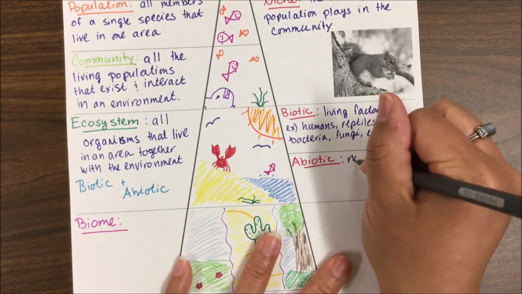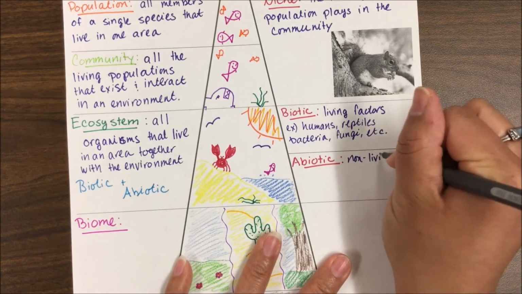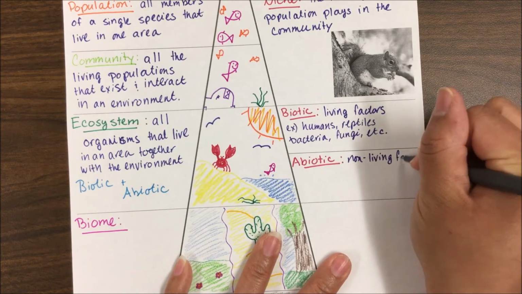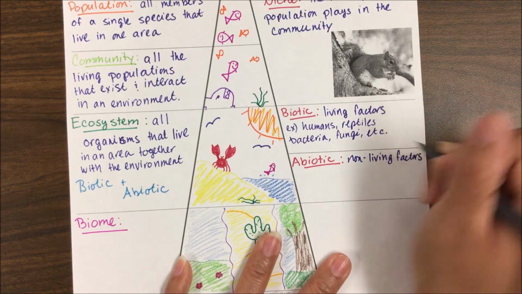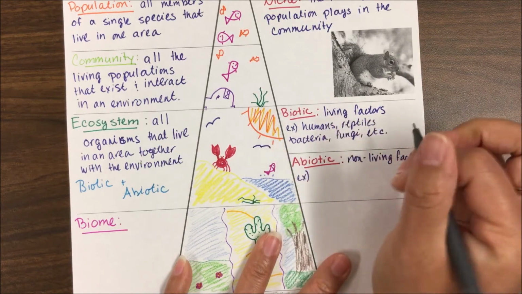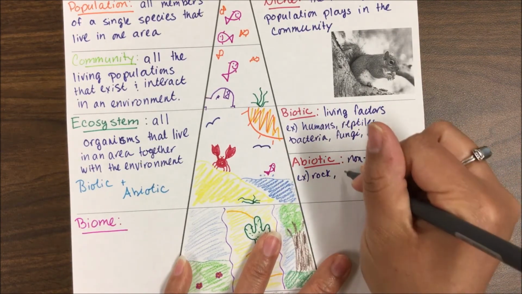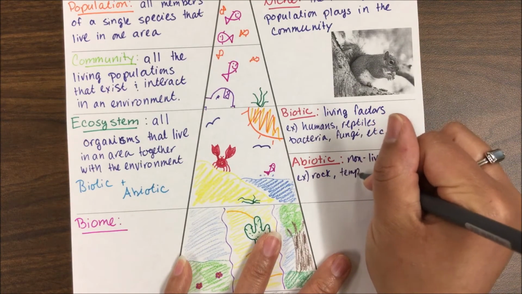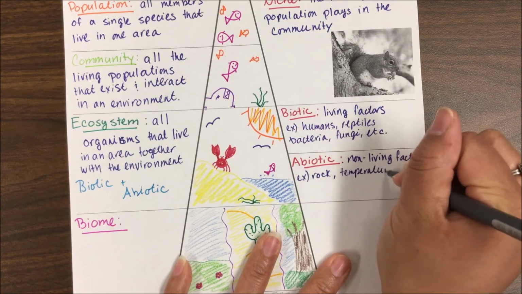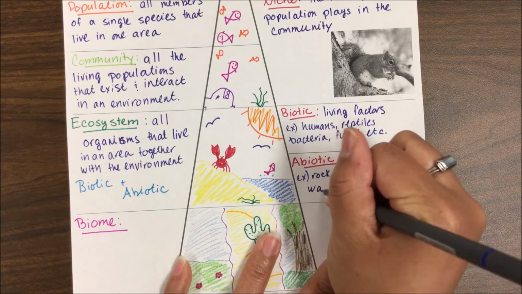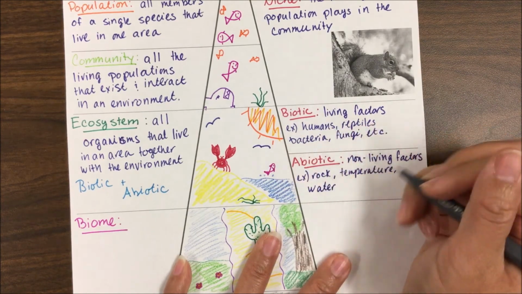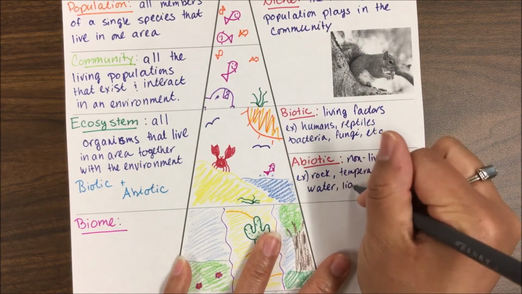Abiotic are non-living factors. So for example, rock, temperature, water, light.